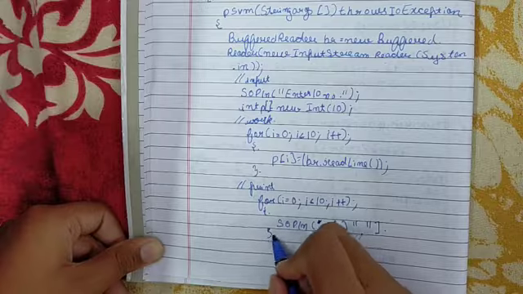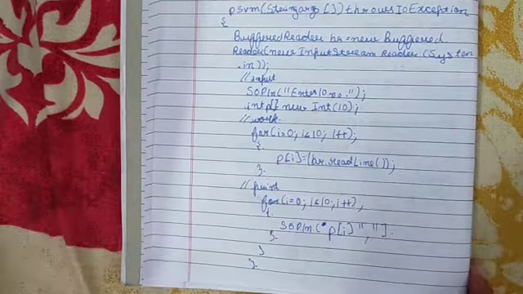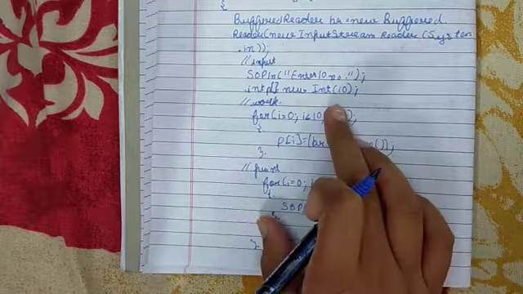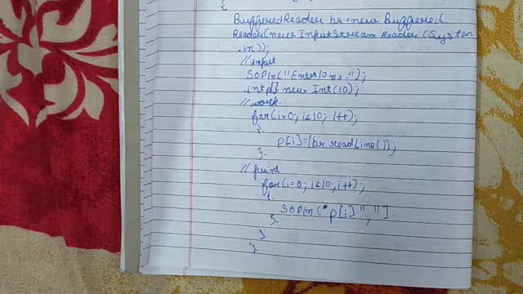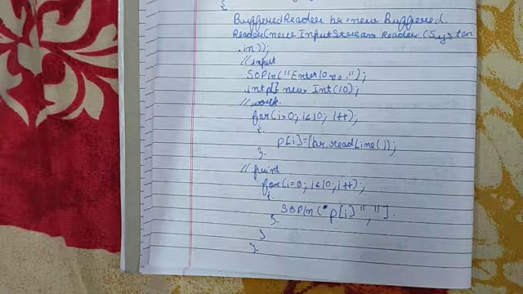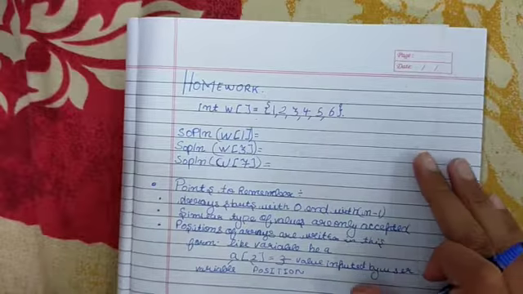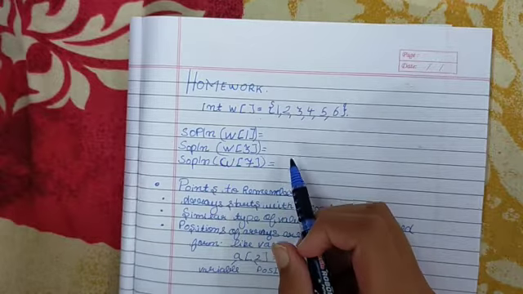Now this will be executed. If you do it on your computer, it will be executed in one line, all the 0 to 9 numbers. So today I will be giving you some homework. Please tell the answer in the comment section. You have to tell what the values are and what will come over here.